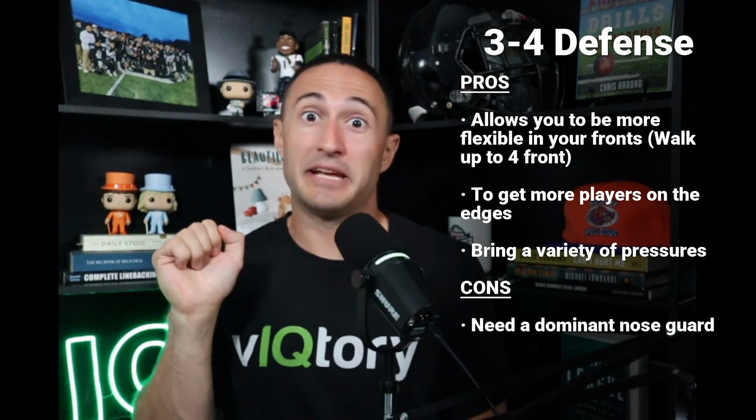Now, what are some cons of the 3-4 defense? And in our opinion, if you don't have a dominant nose to play that 0 technique and he's getting blown off the football every single time, then you're losing your A-gap fit.